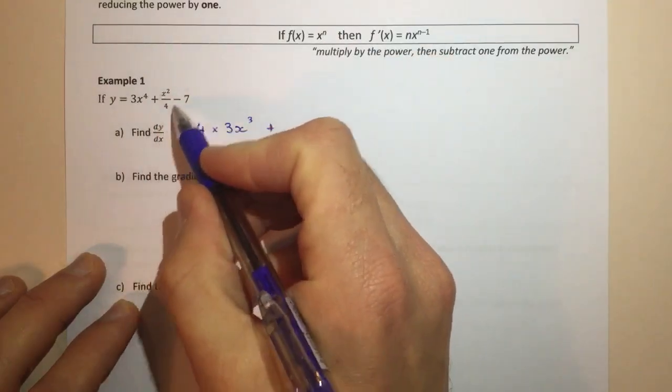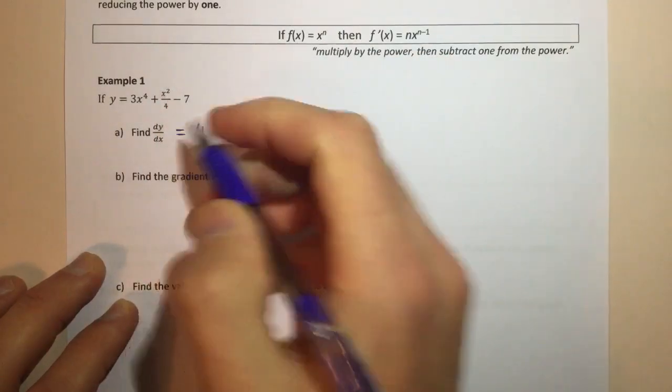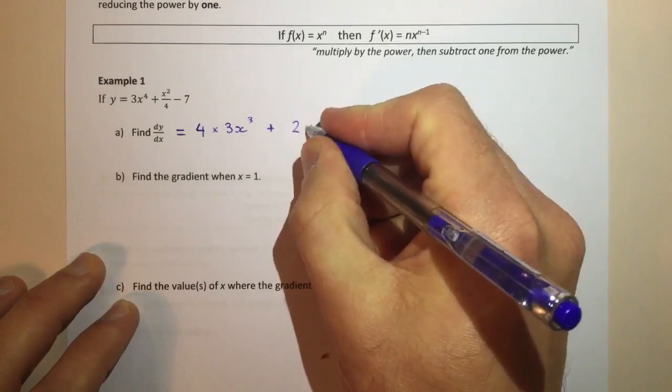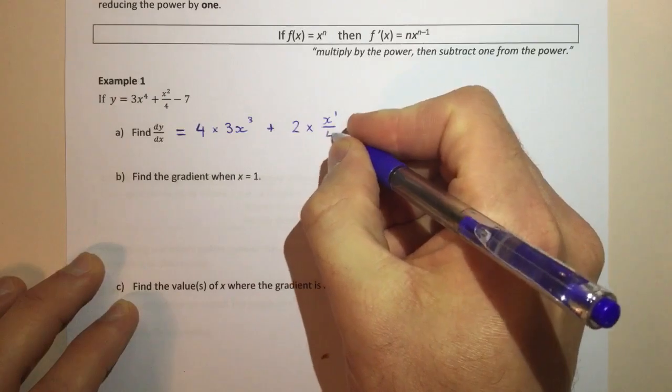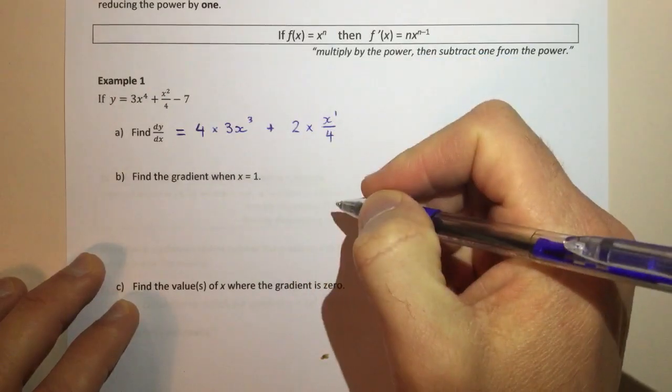Then, same thing with the second term here. We're going to multiply by the power, which is 2. Then subtract 1 from the power, which gives us x to the power of 1.